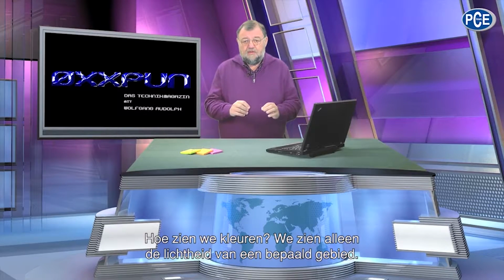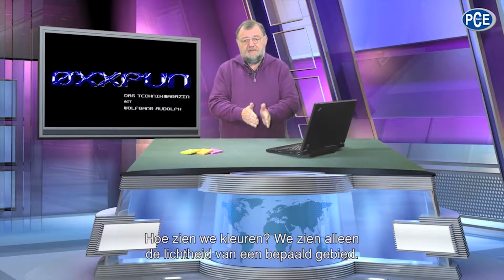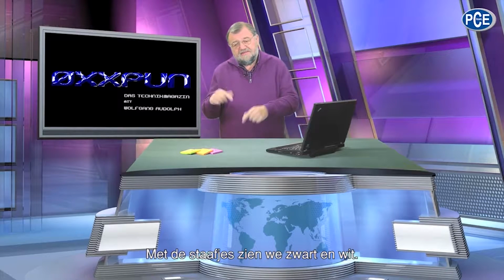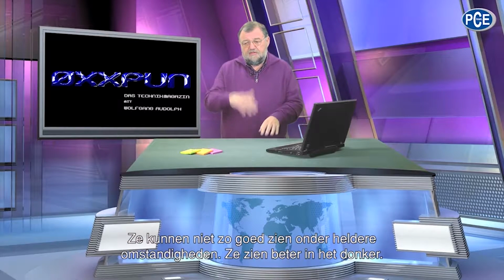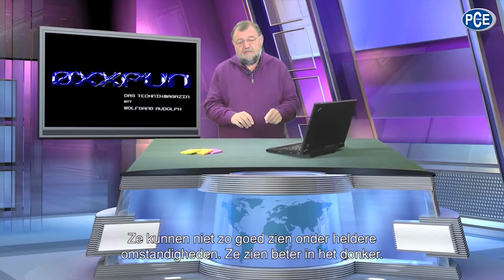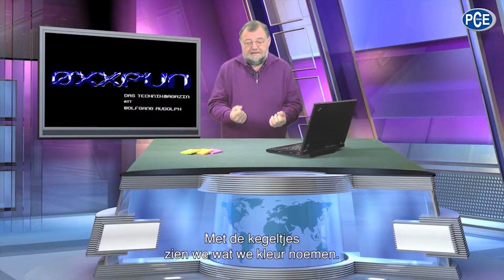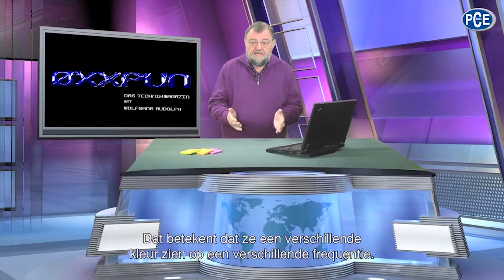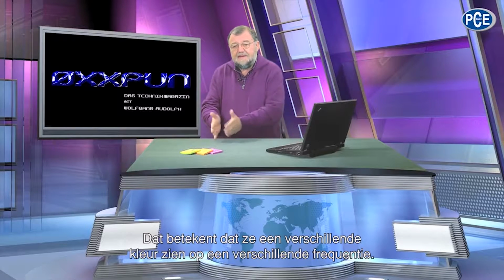How do we see color? We only see the lightness of a certain area. In our eyes, we have rods and cones. The rods are for seeing black and white. They can't see that well in brightness, but can see better in the dark. The cones are responsible for seeing what we call color, and we have these in three different types. That means they see a different color and a different frequency. Better.